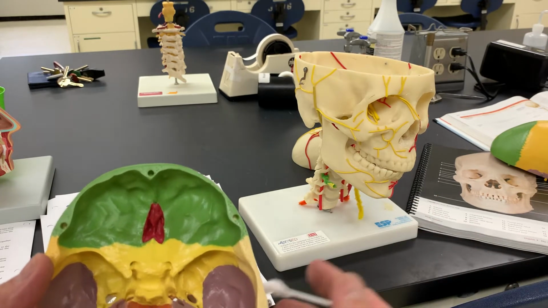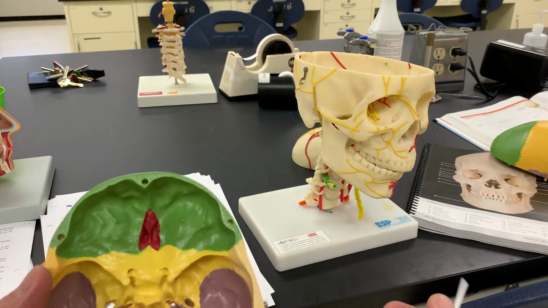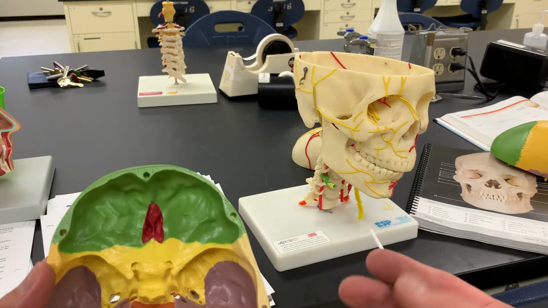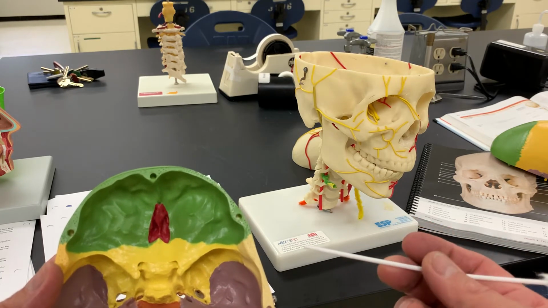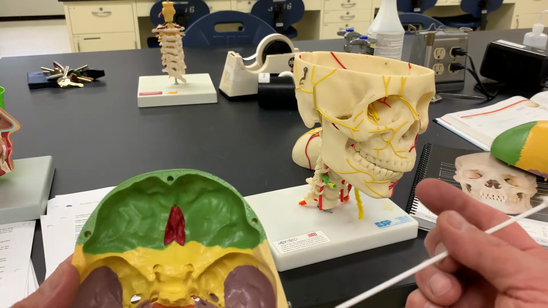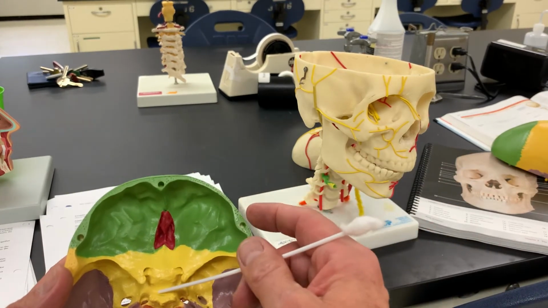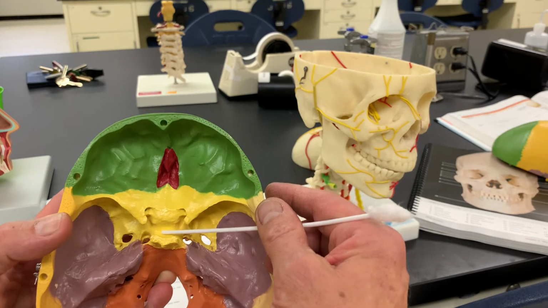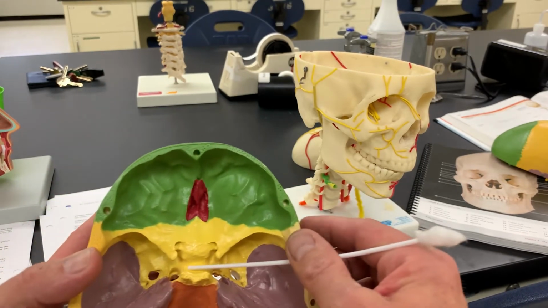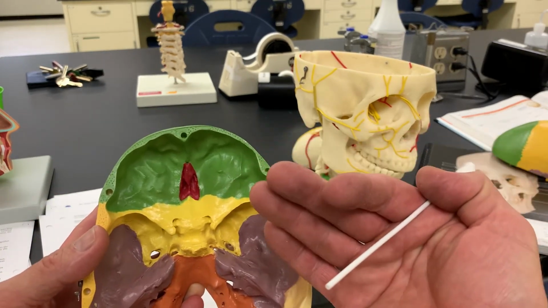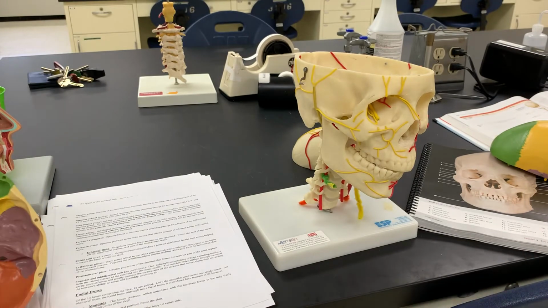The pituitary gland sits in the hypophyseal fossa portion of the sella turcica. That's good enough for now. Just realize that it's in there. When we dissect the brain, we're going to see where that would actually sit.